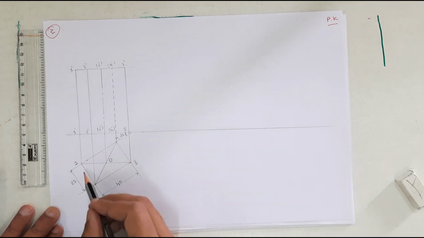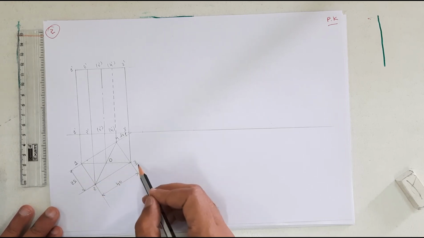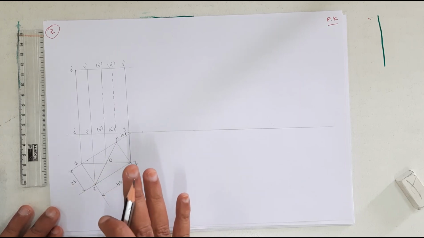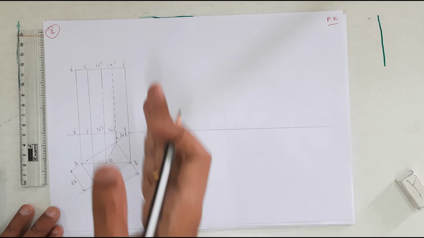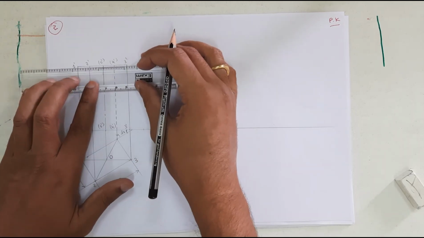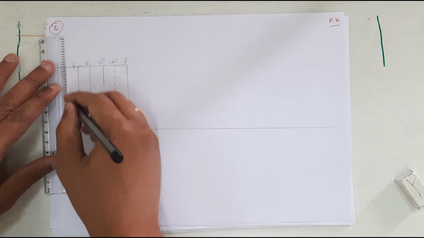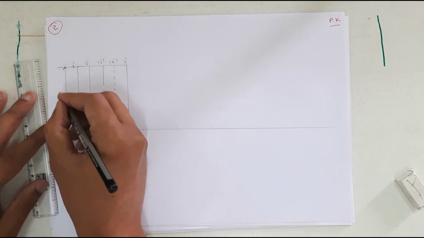Now, as I told, I am giving the naming as 1, 2, 3, 4. It represents both the top corner as well as the bottom corner. Now O is also written. Now I have drawn the projection upwards. What is the height? The height of the prism is 65 mm.